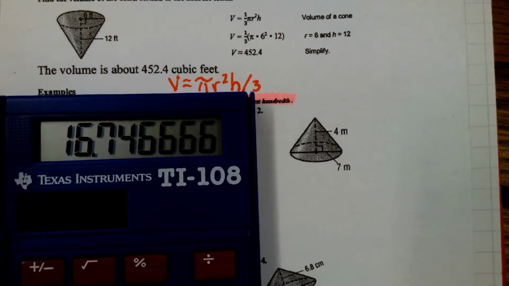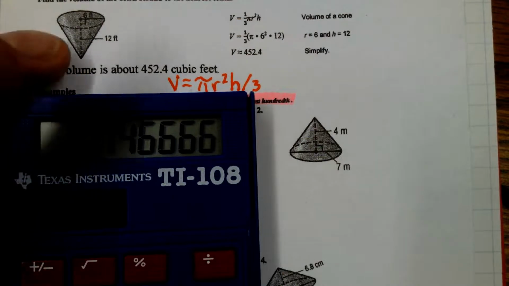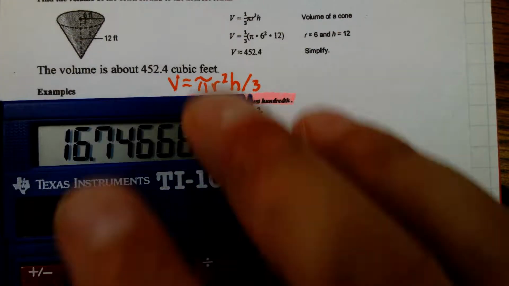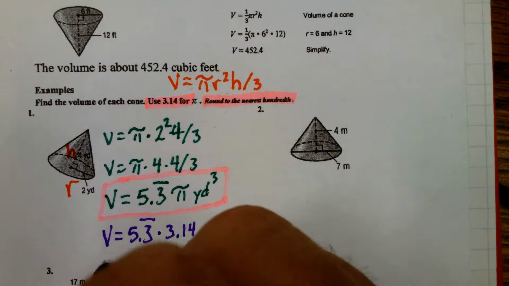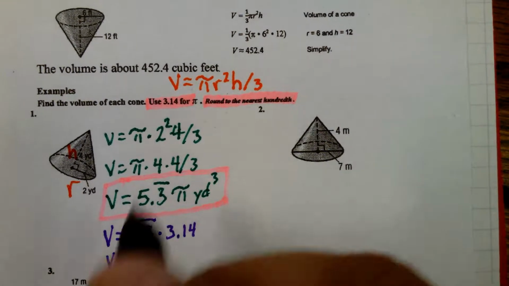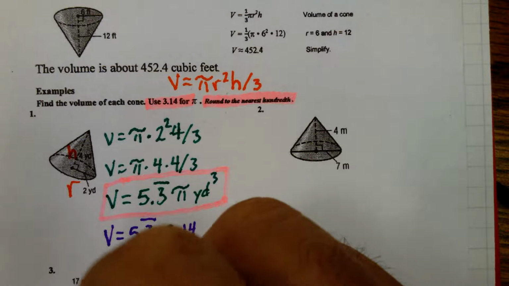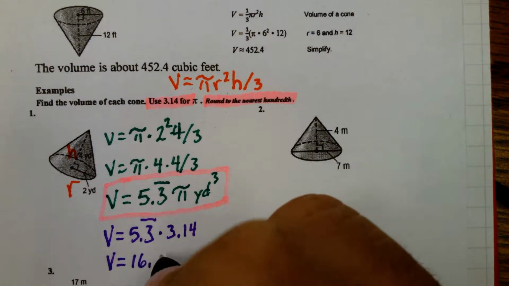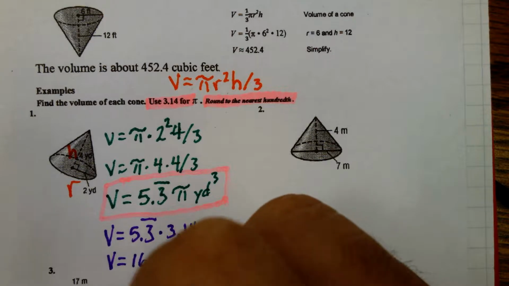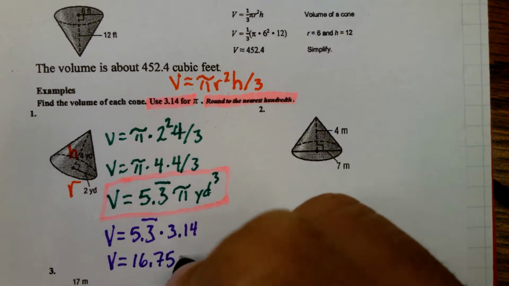And we get 16.74 or 75. We've got to round it to the nearest hundredth, two places. So 16.75. 16.75 cubic yards.